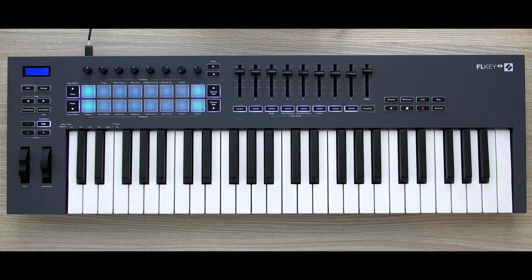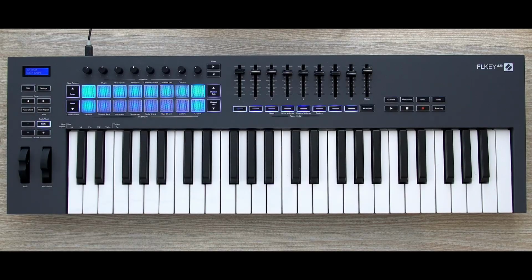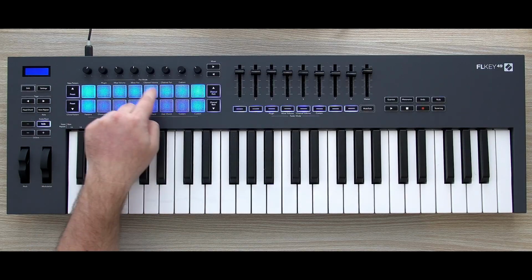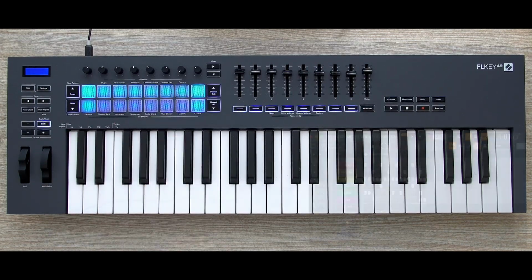We can take this a step further and use the pads to play full chords by using scale chord mode. Hold Shift and tap the pad labeled Scale Chord. Now the pads play full chords in A minor. Let's record this in.